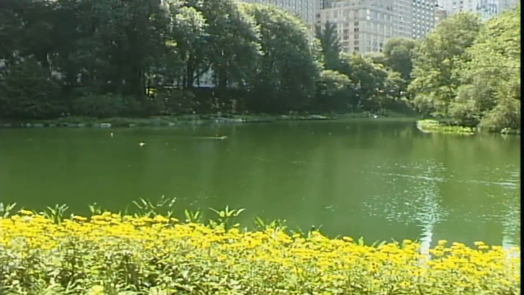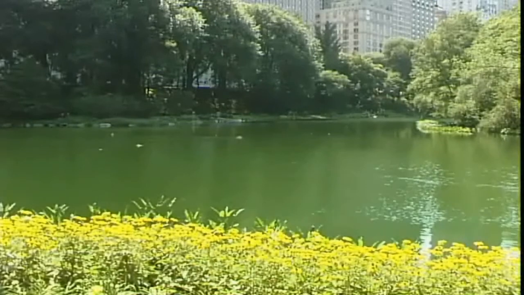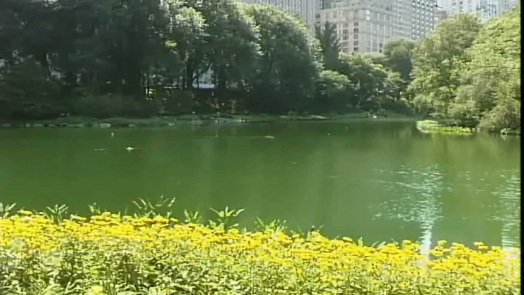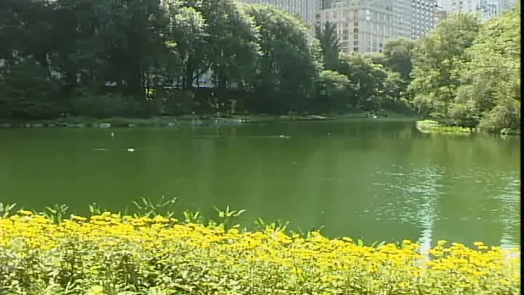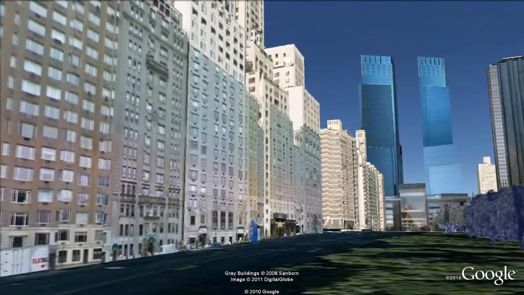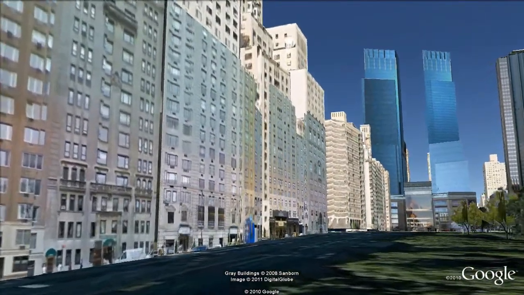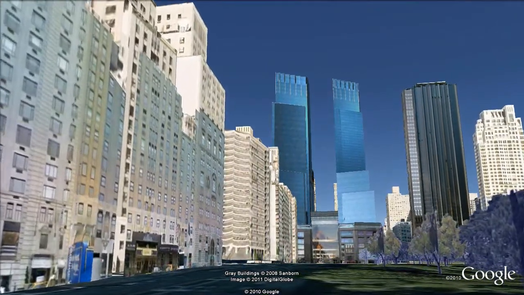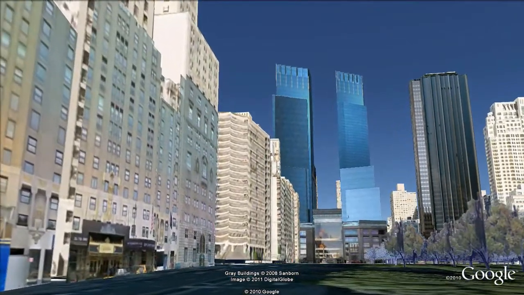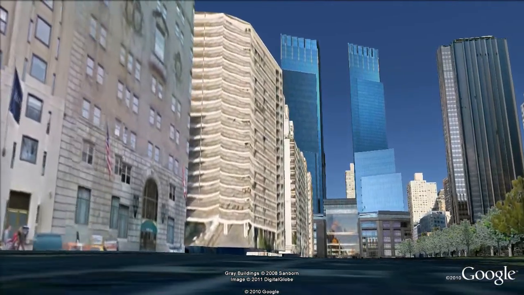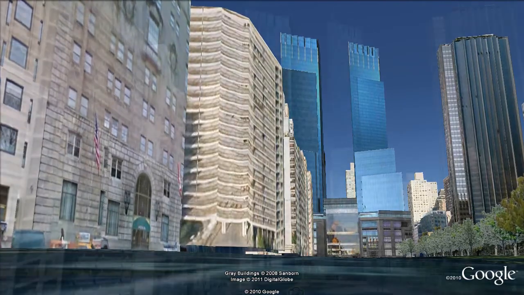Here we have one of the beautiful lakes that makes the garden so unique. Here we walk along the main street leading along the south end of the garden. From here we reach the West Side with famous hotels.